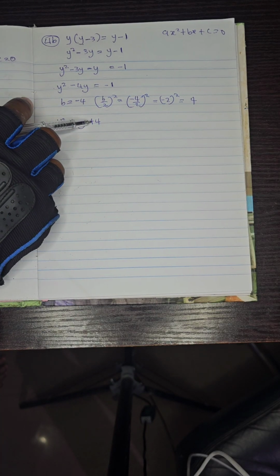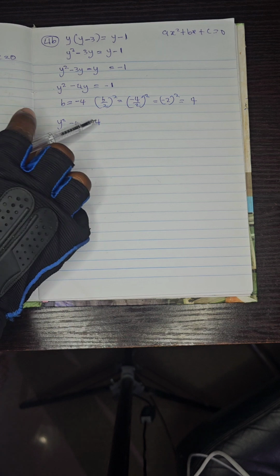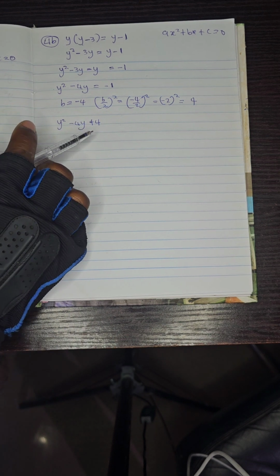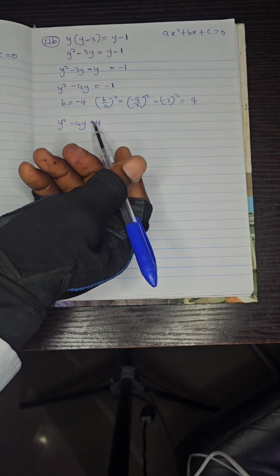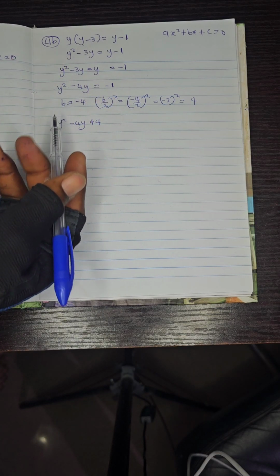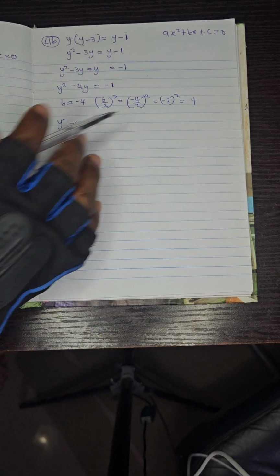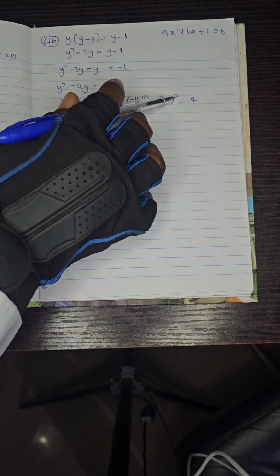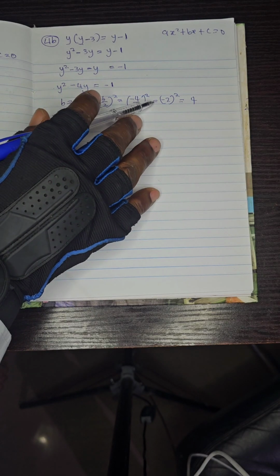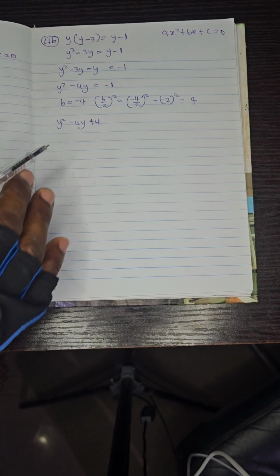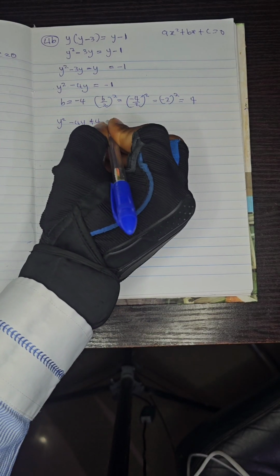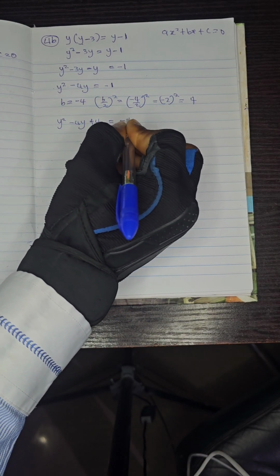Let me give you a little hint. Just know whatever you're adding here will be positive, because the square of a number will always be positive. Some of us might be confused about that. Whatever you're adding to this equation to complete the square will always be positive, because you're multiplying it by itself. And whenever you multiply a negative by itself, the squaring of it will still turn it to positive. So take note of that, which is equal to minus 1.